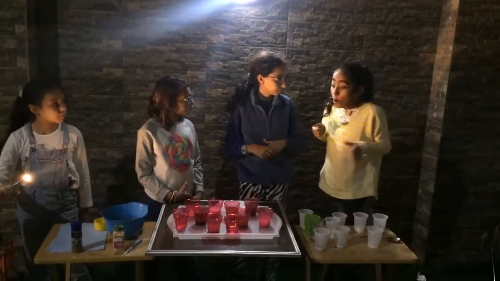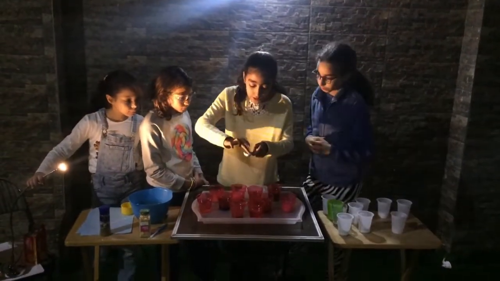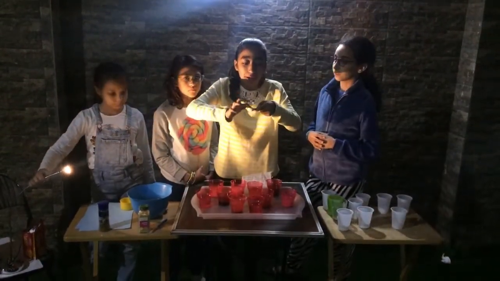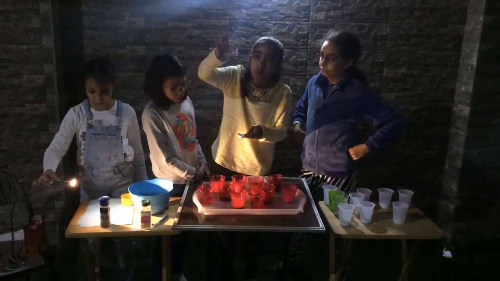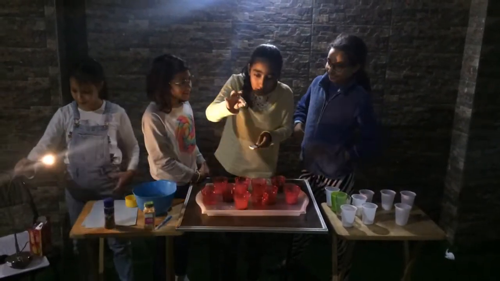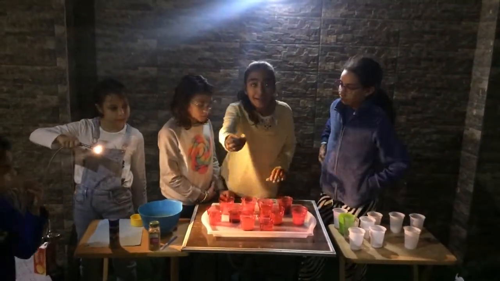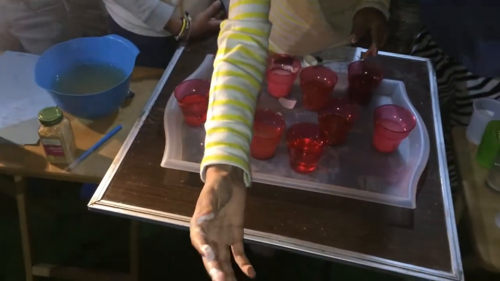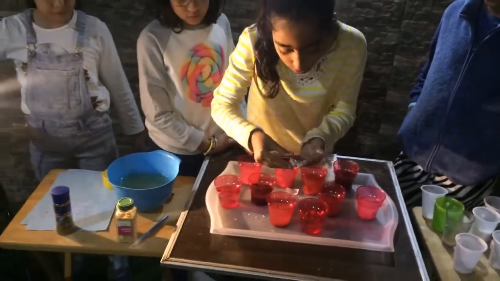Breaking news! We have seen right now that the corn flour turned into oobleck. Now, as you can see, it turned into a completely different solution.